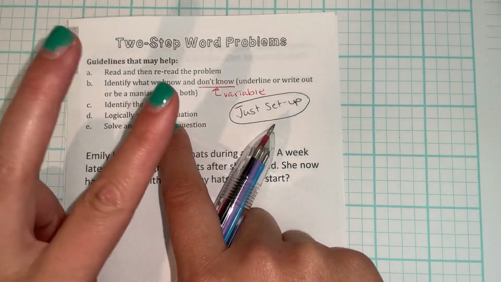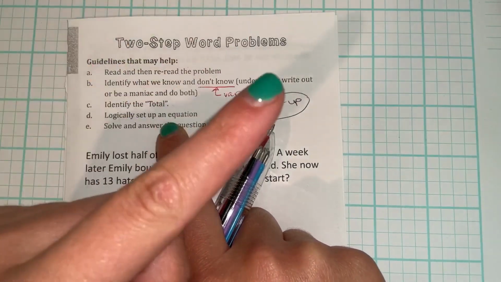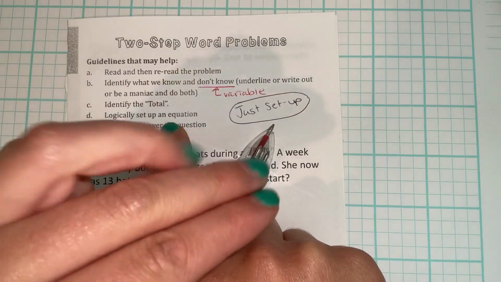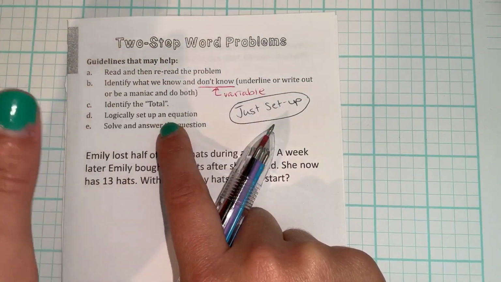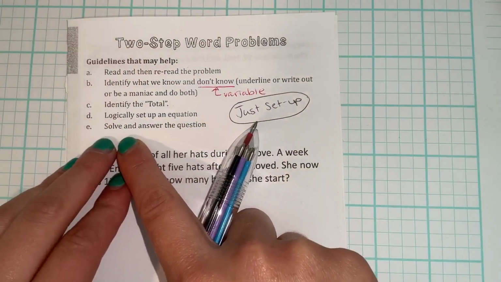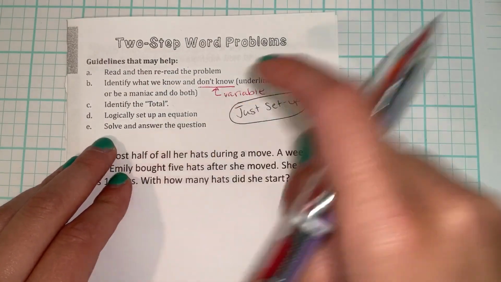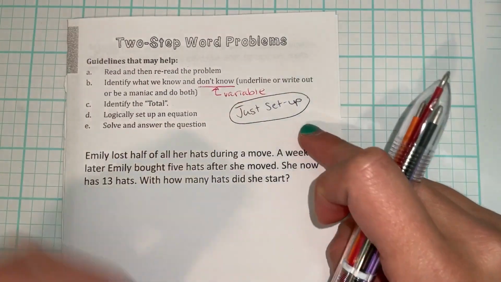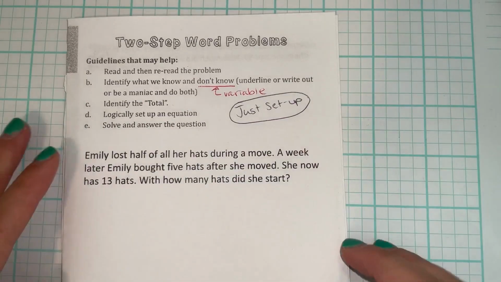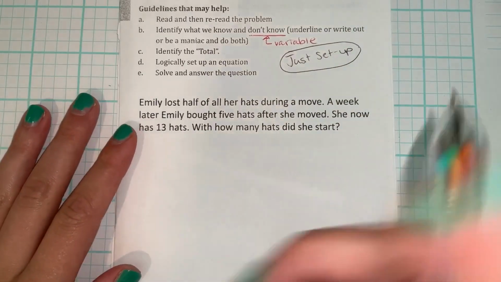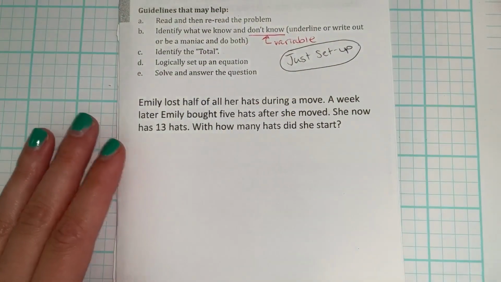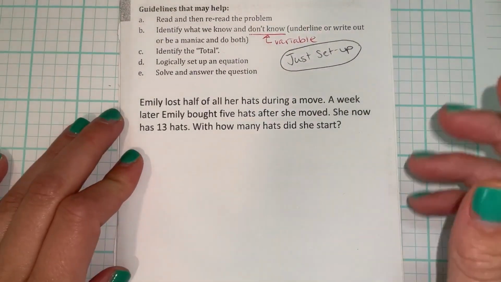Logically set it up. It's a two-step equation, right? So that means we should have a coefficient with our variable, a constant, equals, and then that total. And then you're going to solve and answer the question. Now today we are just going to set it up for the sake of time within this video. So before we begin, why don't you go ahead and read through this.